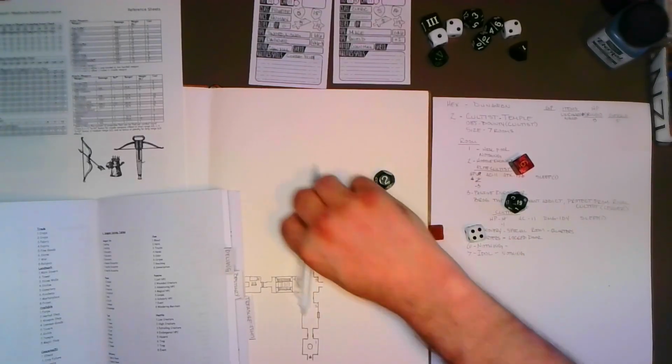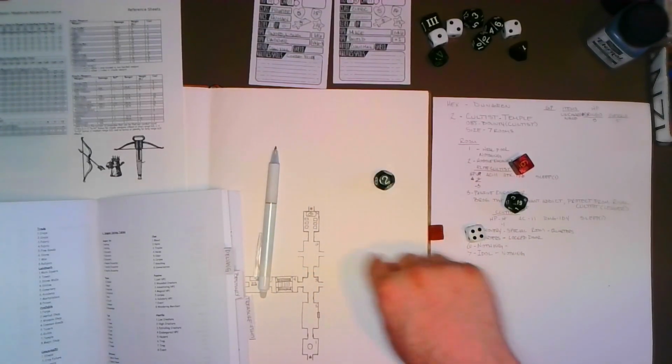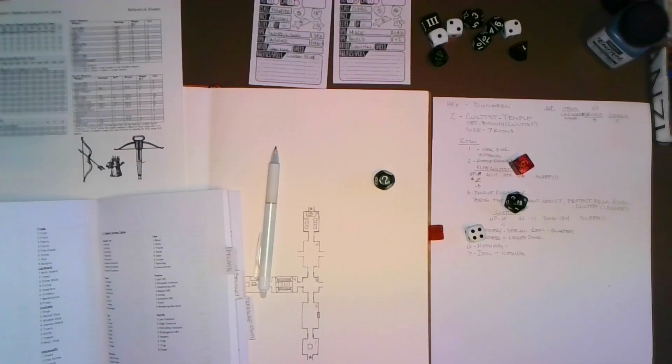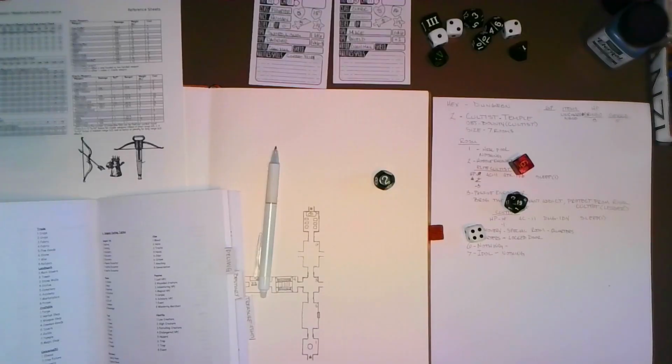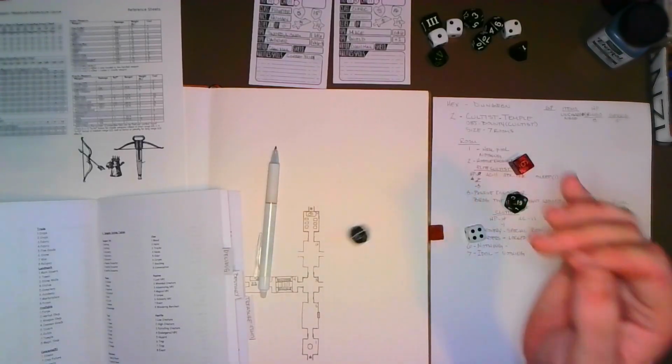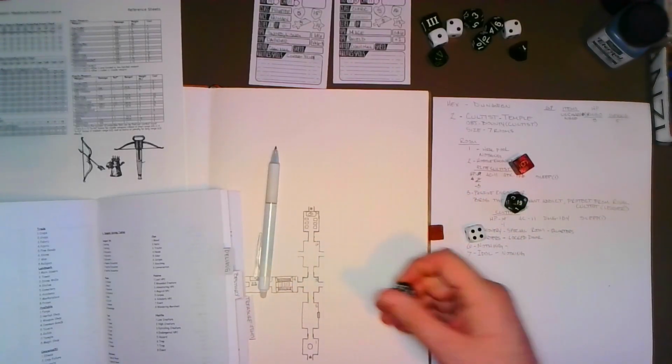And we're going left again. So we'll be going, since we're doubling back, we go this way. What type of room is it? 2. It's a common room.